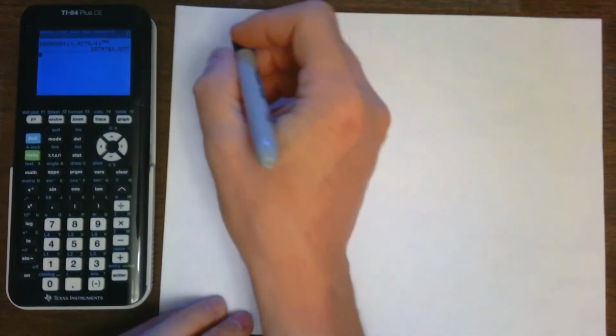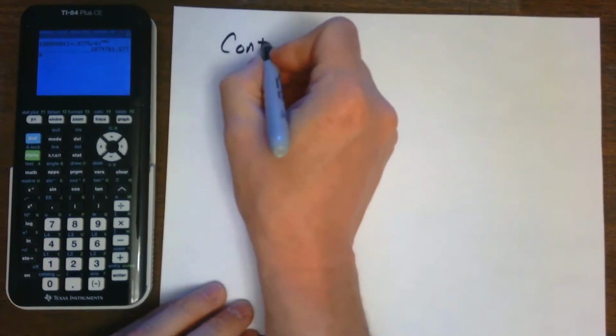All right, so now that's compound interest. There's another type of interest. We've had simple interest, compound interest. Now we're going to talk about something called continuous.